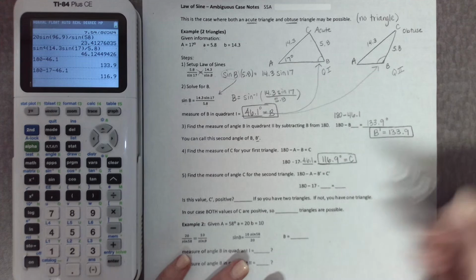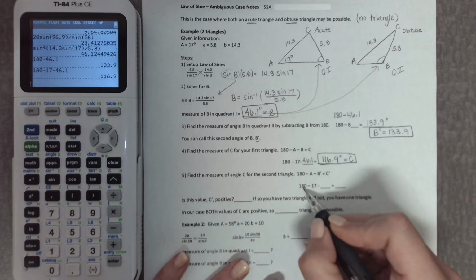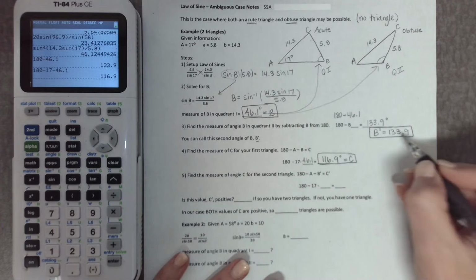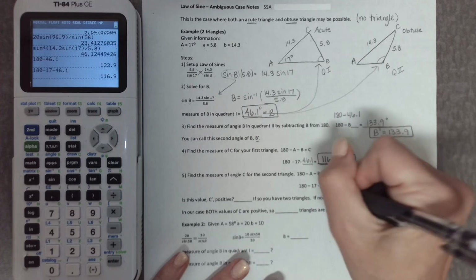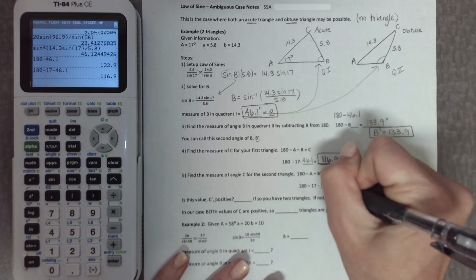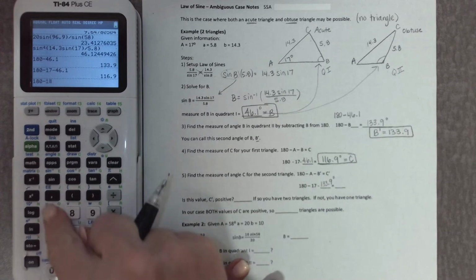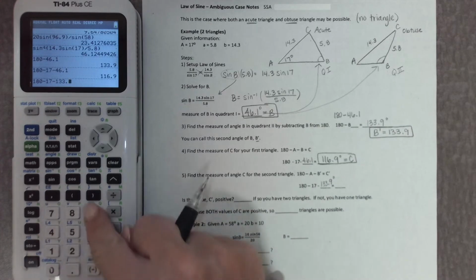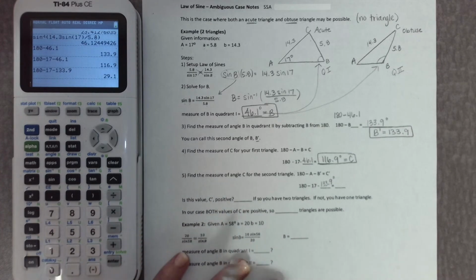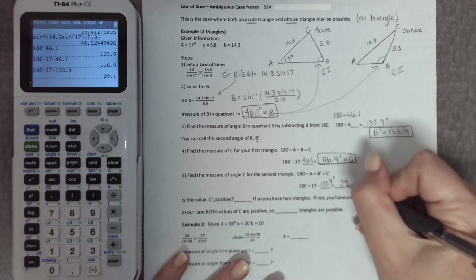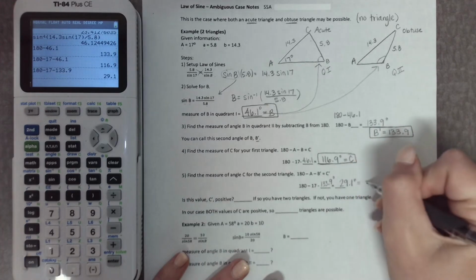Okay, do the same thing for the prime triangle. 180 minus 17 minus 133.9. And that gives us 29.1 degrees, and that's C prime.